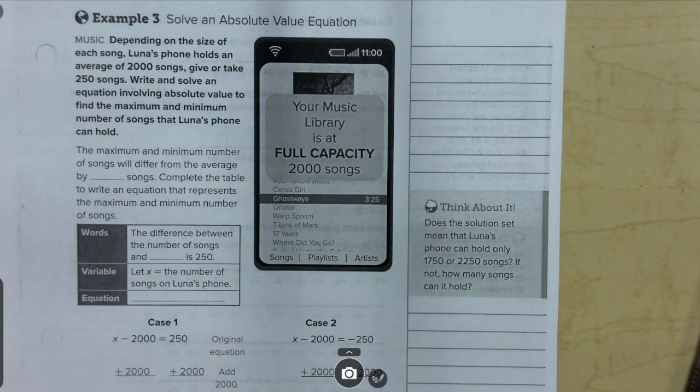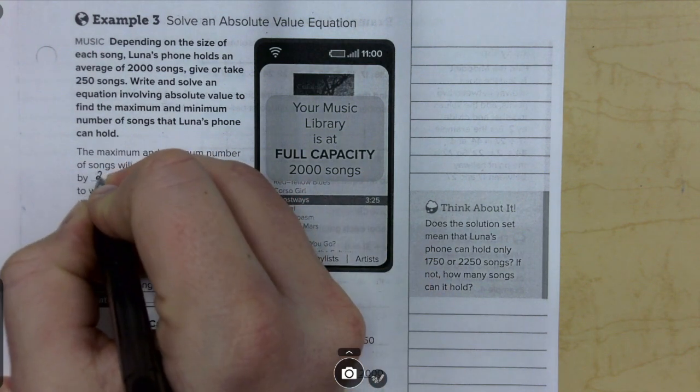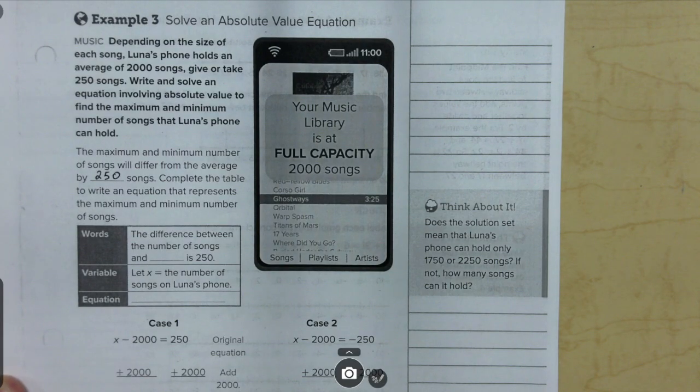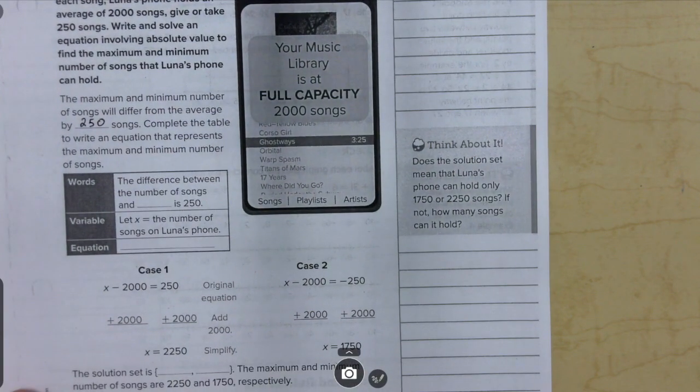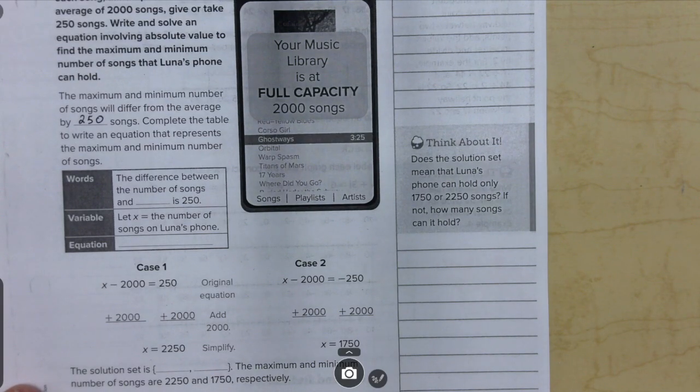So if it's give or take 250, complete the table to write an equation that represents the maximum and minimum number of songs.